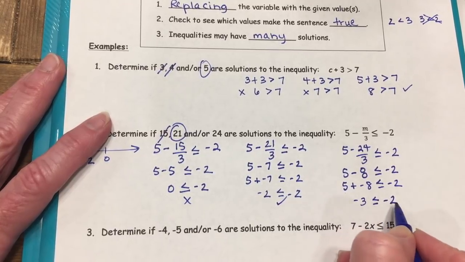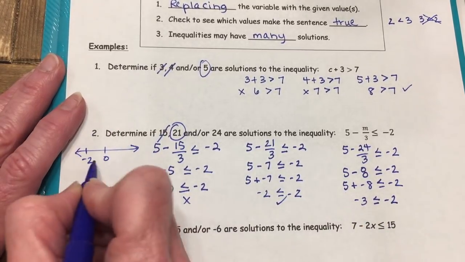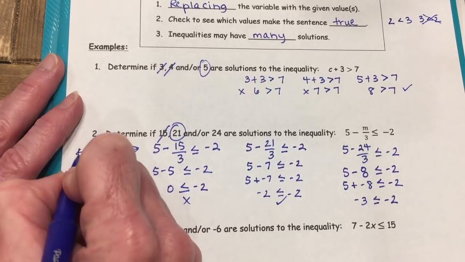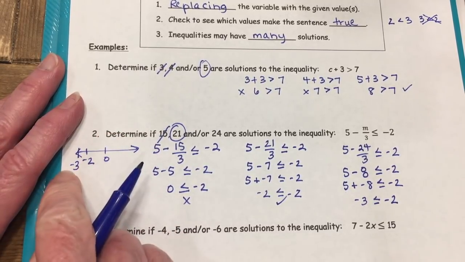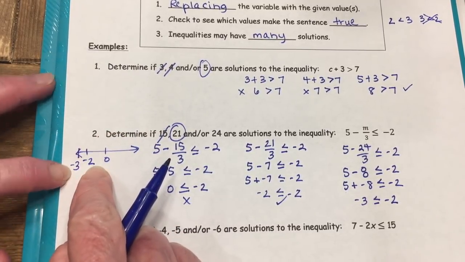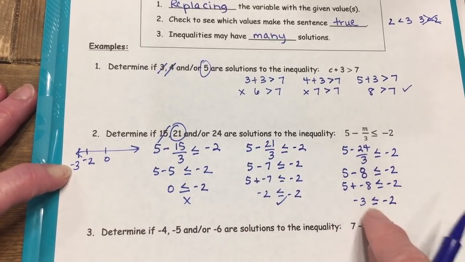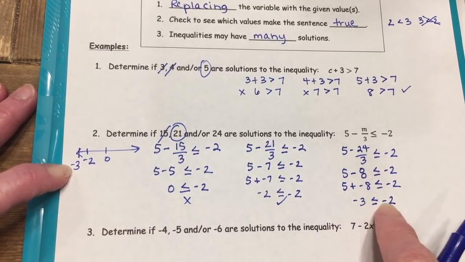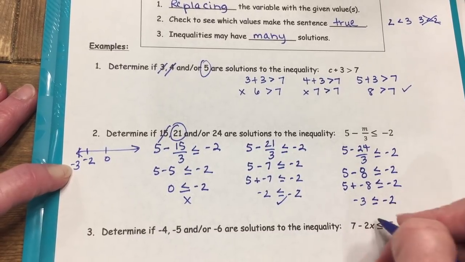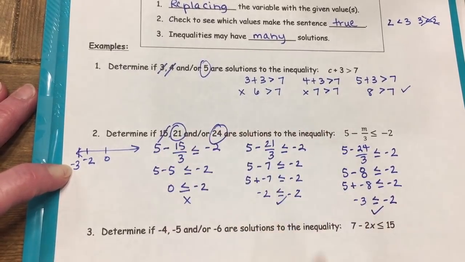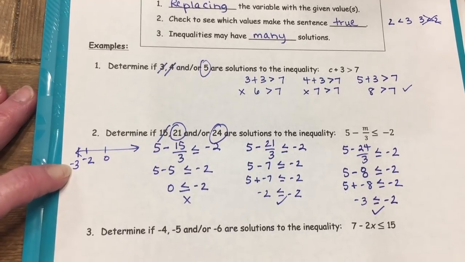Is negative 3 less than or equal to negative 2? All right, well, if I look back at my number line, where is negative 3? It's over here. So is negative 3 less than negative 2? Yes, it's further to the left, so it is less than. Okay, is it equal to? No, but it doesn't have to be both. It only has to be one of them. This is also true. That means 24 is also a solution to this inequality.